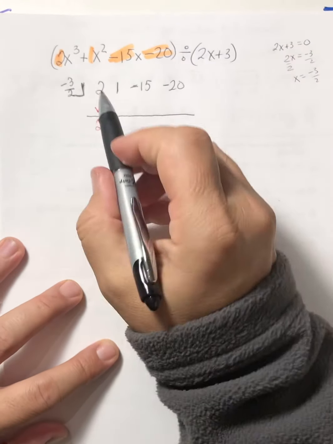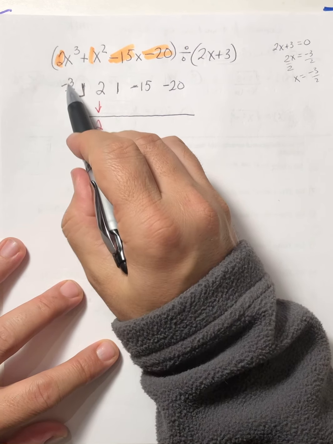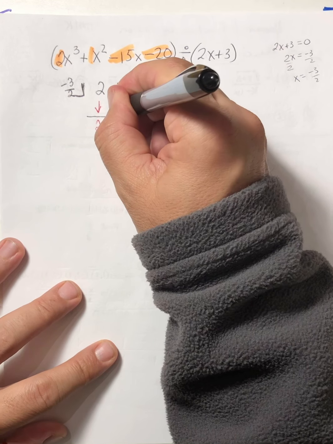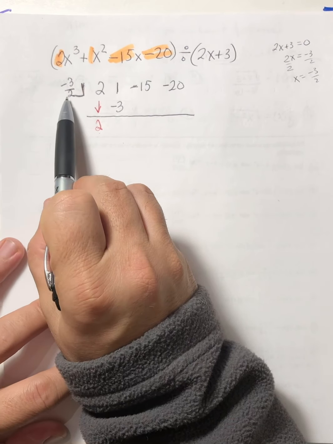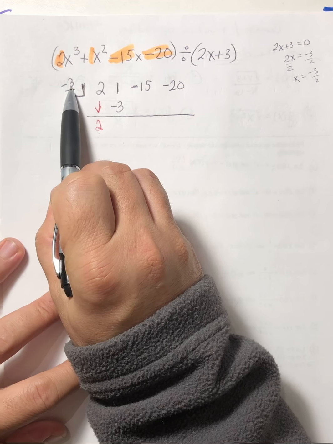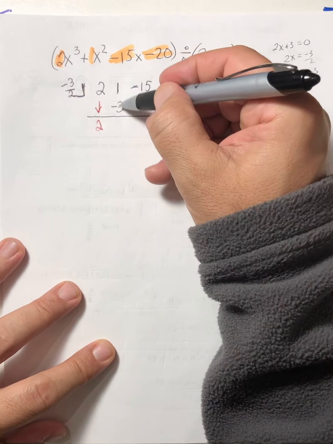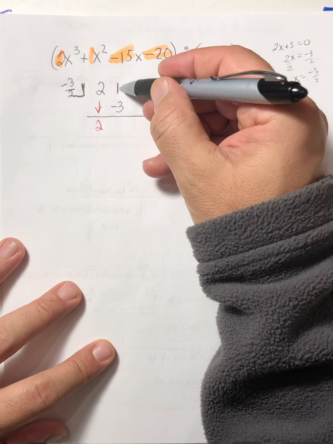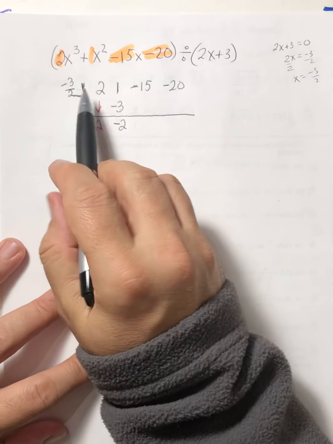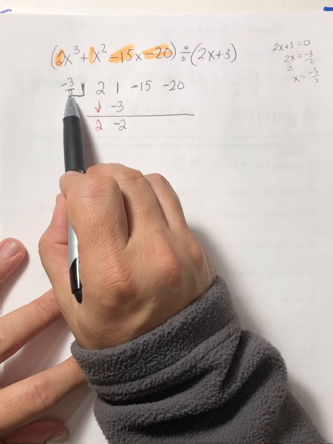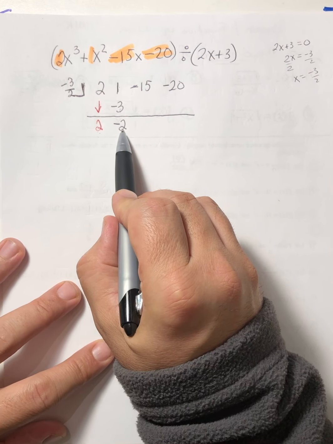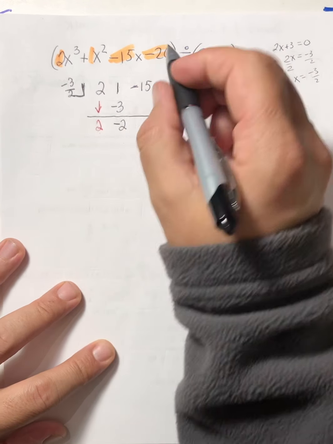All right, in your handy-dandy calculator in your brain, negative 3 over 2 times 2, we get negative 3. How did I know that? Well, I just say to myself, 2 goes into 2 once times negative 3. Negative 3. Now I add. So that's negative 2. All right, doing it again. 2 goes into negative 2, negative 1 times negative 3 is a positive 3.